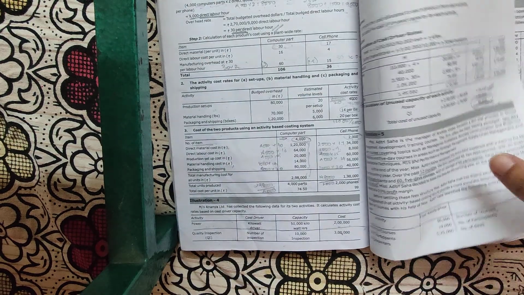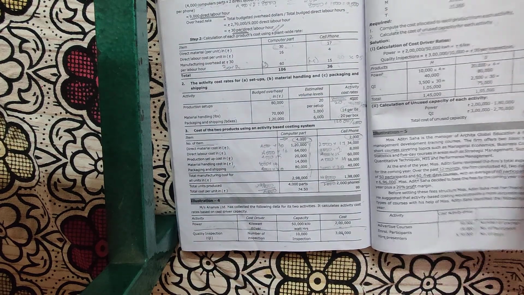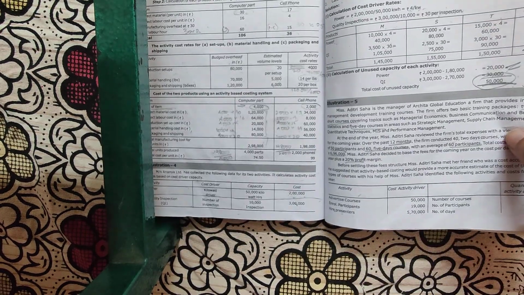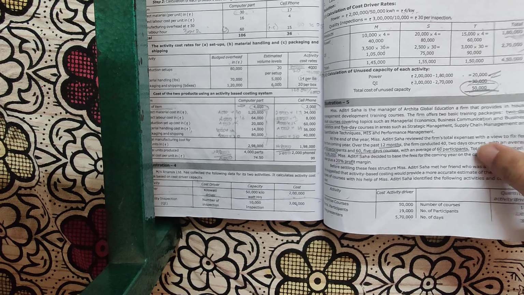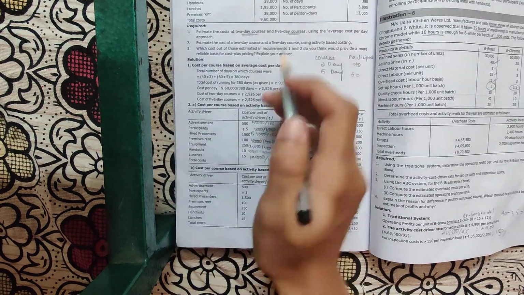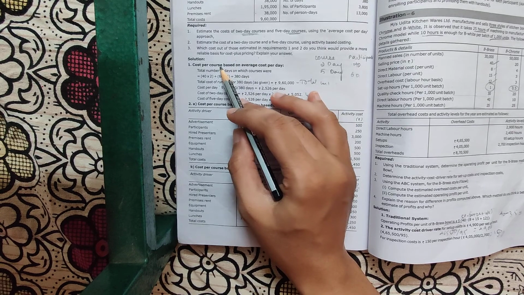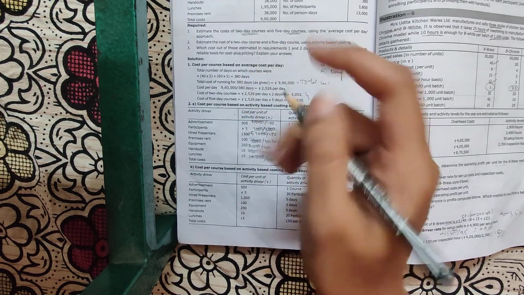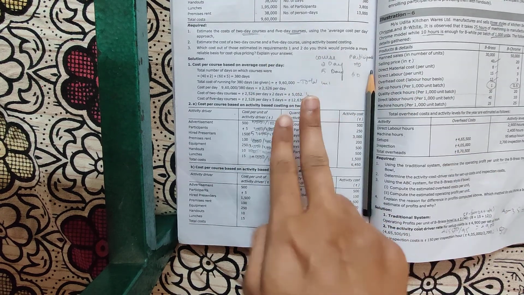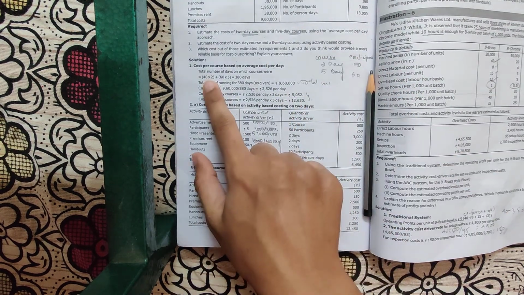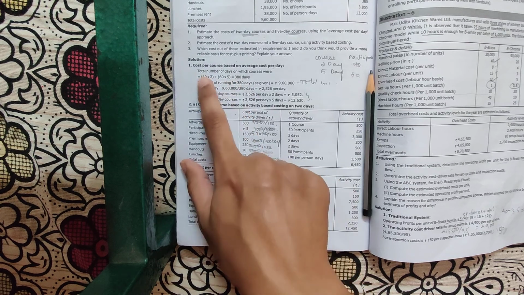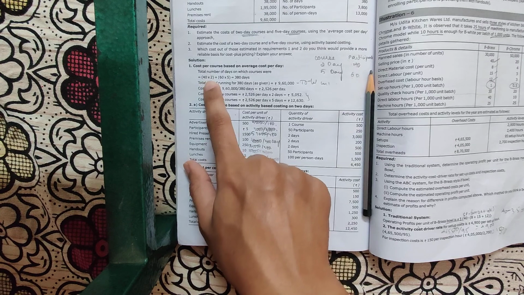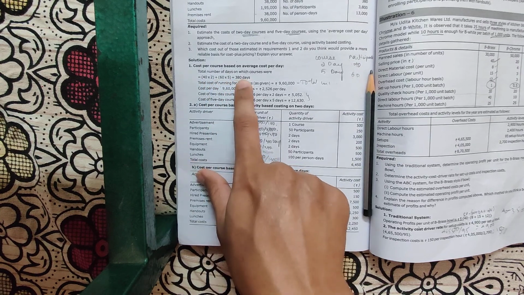So to begin with the solution, what is it asking you to do? It is given in the question. All you have to do is find out how many participants there were for each course. In the 2 day course there were 40 participants, and in the 5 day course 60 participants. In your solution you begin with the cost per course based on average cost per day. There were 2 courses: the first for 2 days and the second for 5 days. So 40 into 2 plus 60 into 5, you will get 380 days.